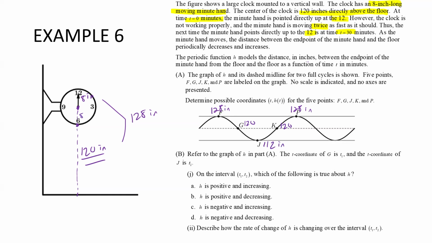All right. So now this is where I want y'all to figure out, I'm gonna stop teaching, and you're now gonna figure out what your inputs are. So what is the time for each one of these? Meaning in minutes, where am I at on the clock?